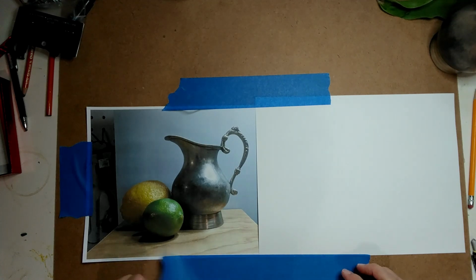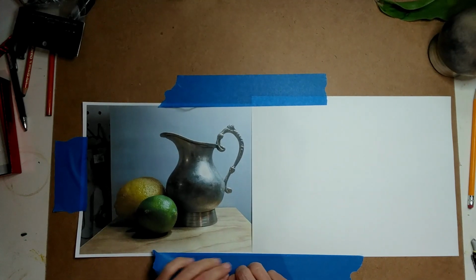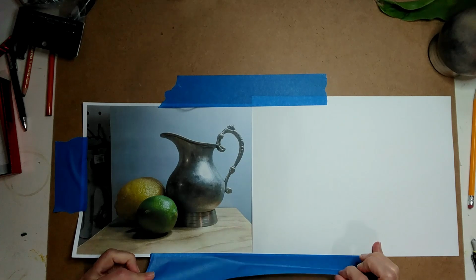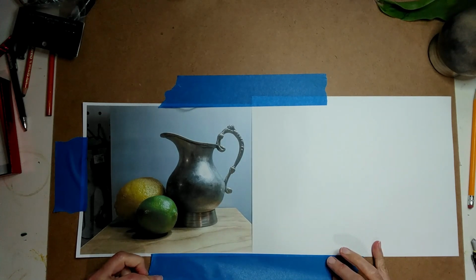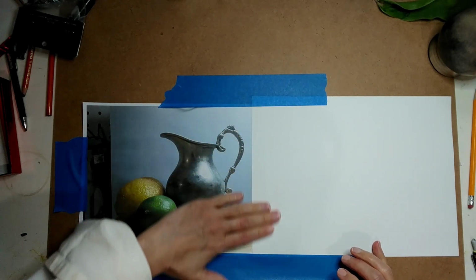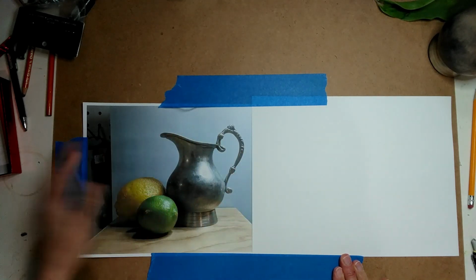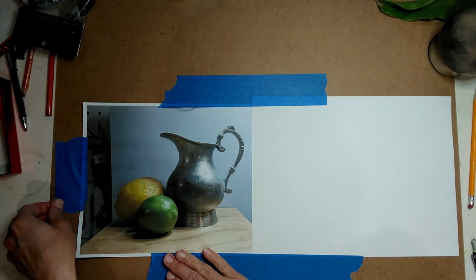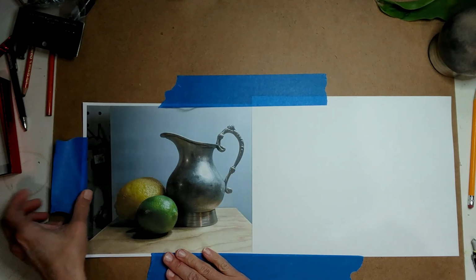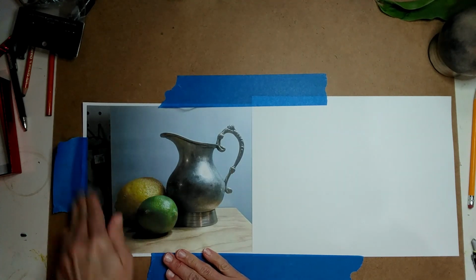Now, step 2 is going to be what we call notional space. Notional space, if you remember, is the invisible box or the invisible rectangle that every image or object resides in. It defines the top, the bottom, and the sides of the space that you're working on.